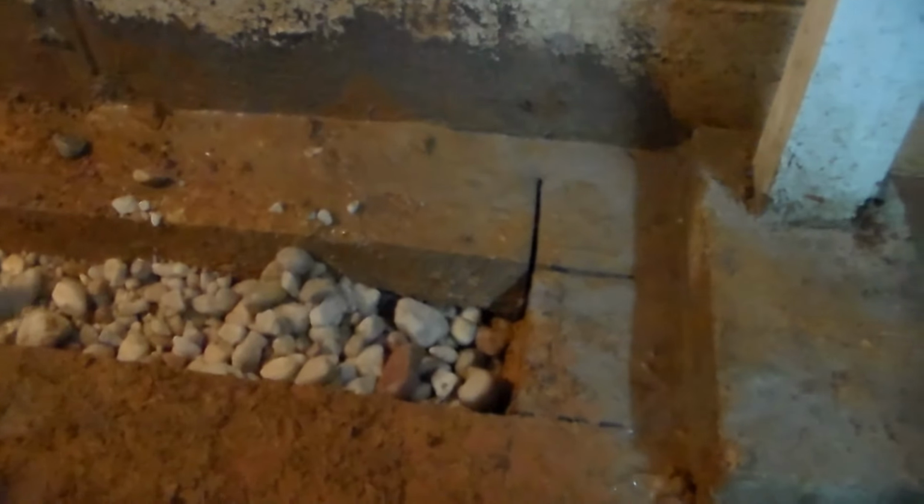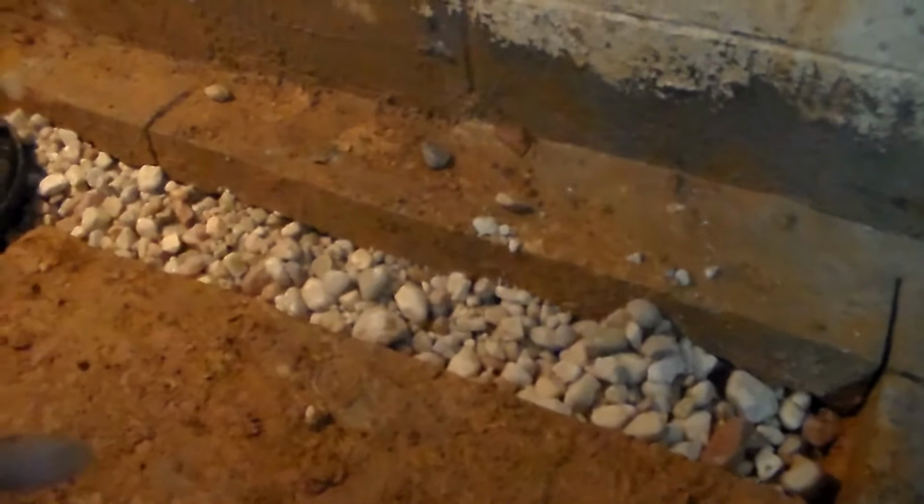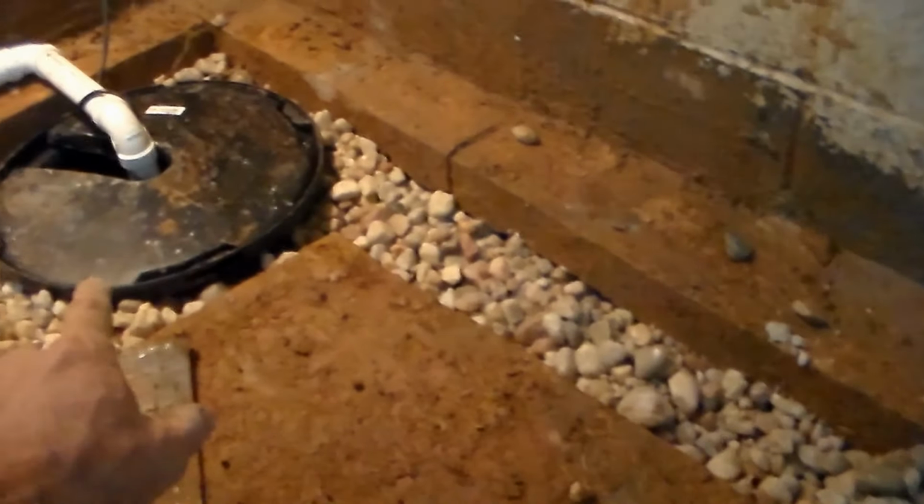What we've done is we've gone ahead and cut a section out, perforated pipe surrounded by gravel, goes over here to the sump pump, lifts it up, plumbed it out through the wall, goes out through the crawl space wall.